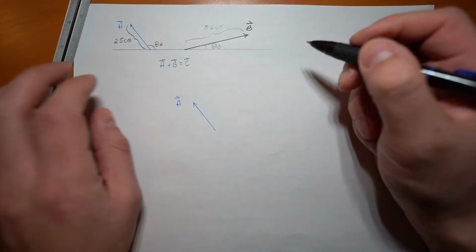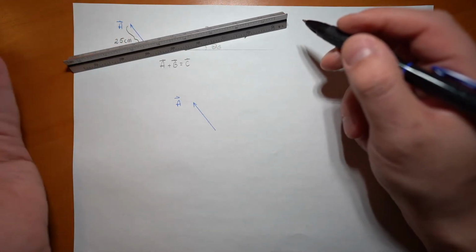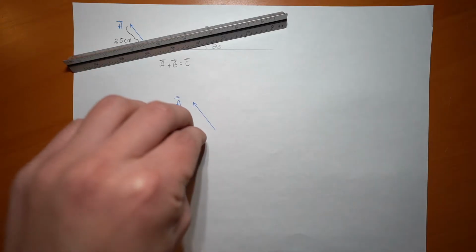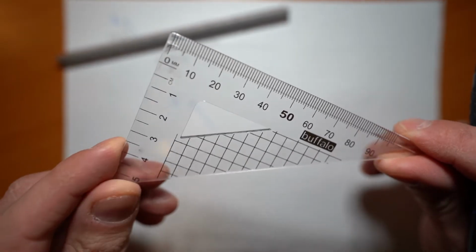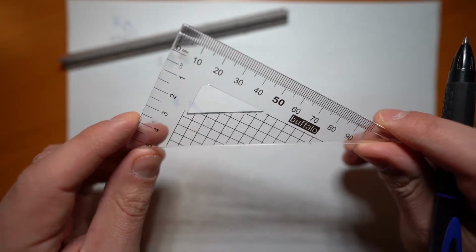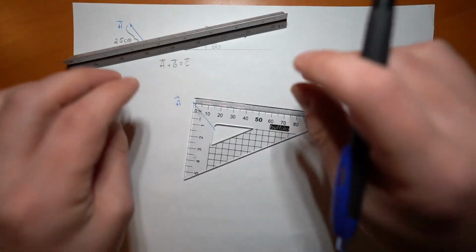Now, what we can do for b is put the ruler, oh no, see that's no good. That's not going to get us anywhere near a. Well, in your geometry set from elementary school, you probably have a set square somewhere, or from high school, and you probably have used it very rarely in your life. Well, guess what? It's going to come in perfectly handy here.